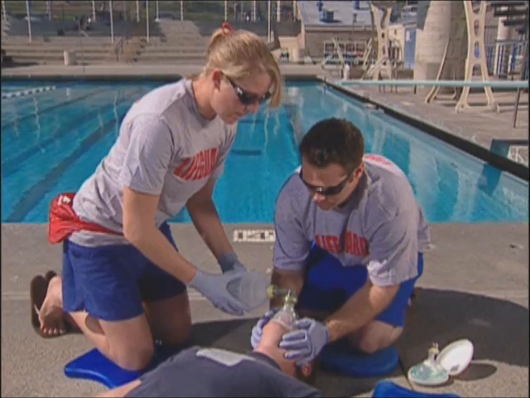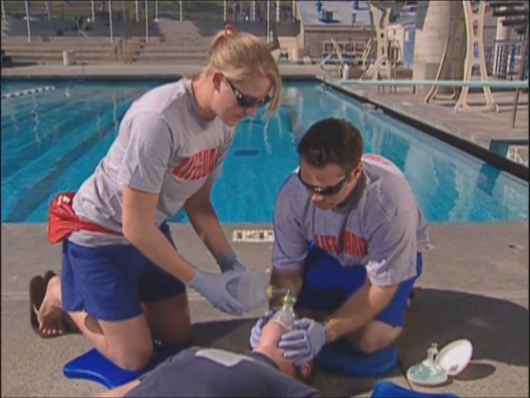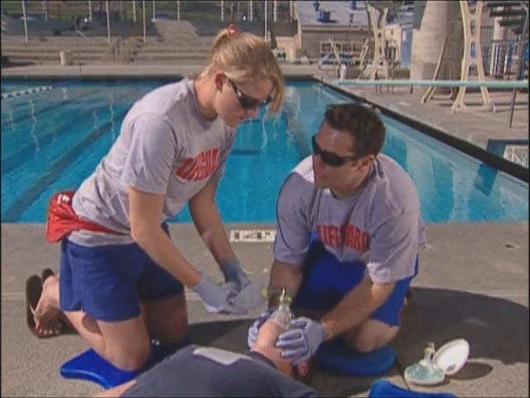Look for movement and recheck for breathing and a pulse about every 2 minutes. Stop ventilations.